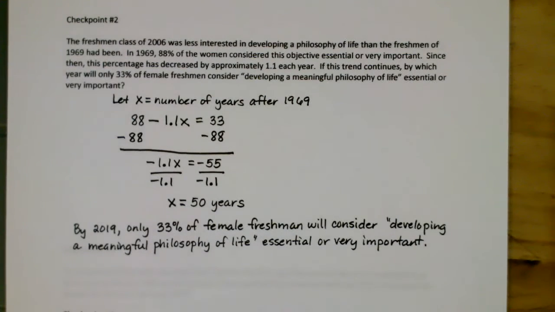Okay. So that's how we will answer that question.